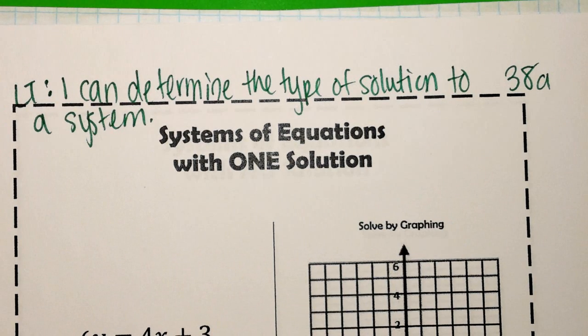So we have one solution, and that's where your lines cross or you get an exact point. We have no solution, where they don't cross at all. They never touch, they're parallel lines. And then we have infinite solutions, and we're going to talk about what those look like.